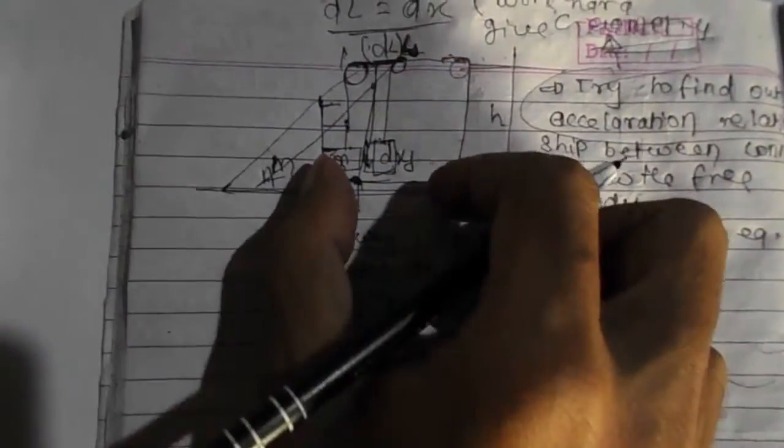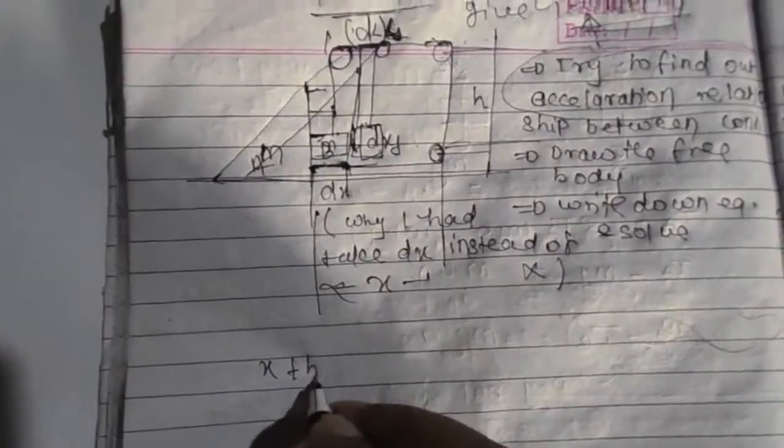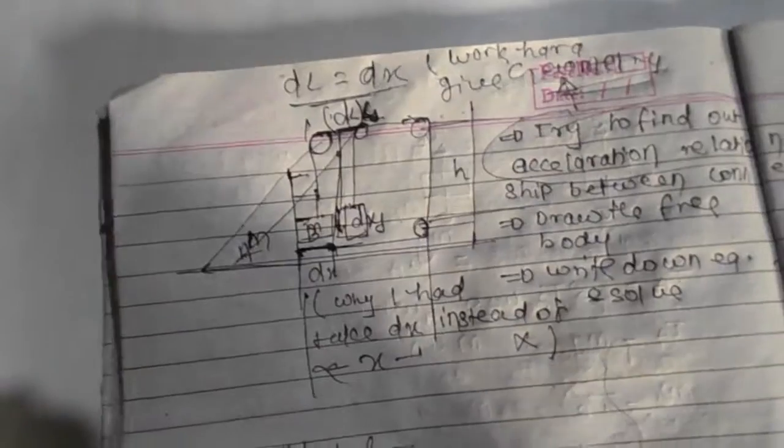Okay guys, now what is the initial length? What I assume is the initial length: x plus h plus l plus y. This is initially y. So x plus h plus l plus y is equal to l naught.